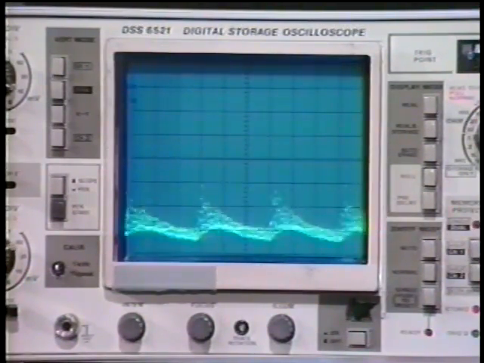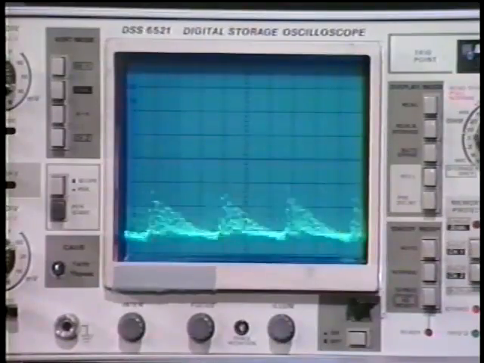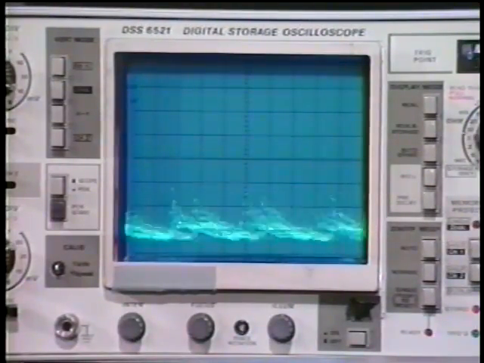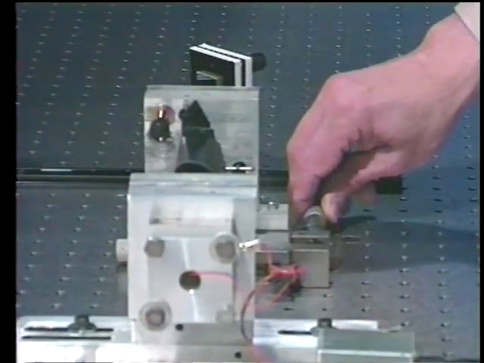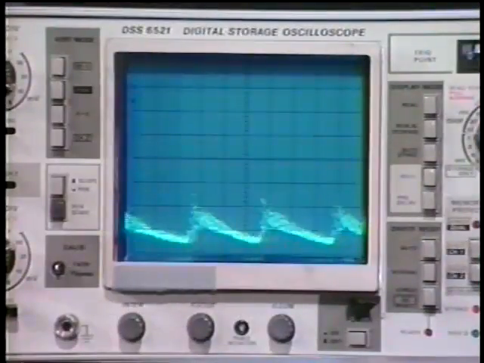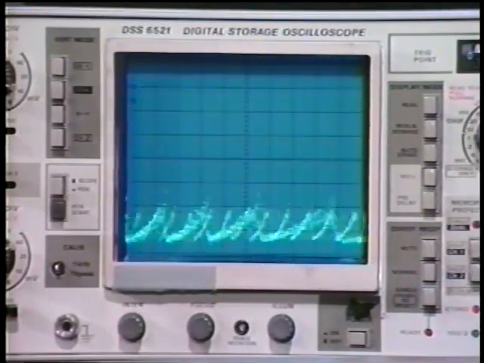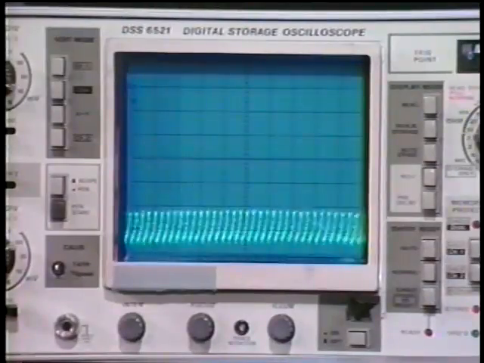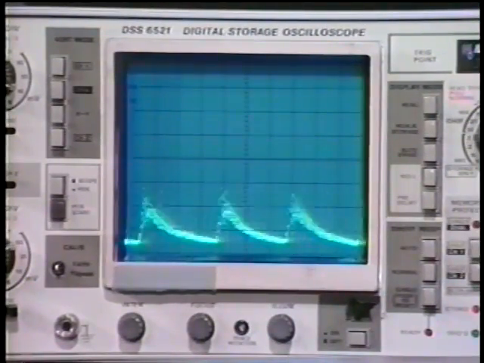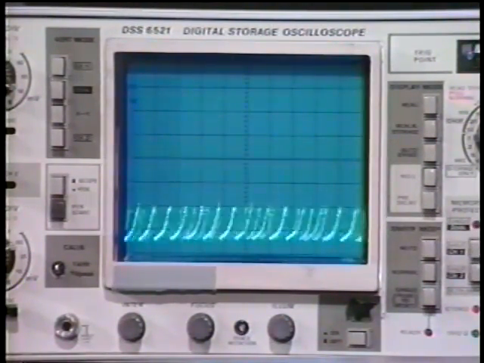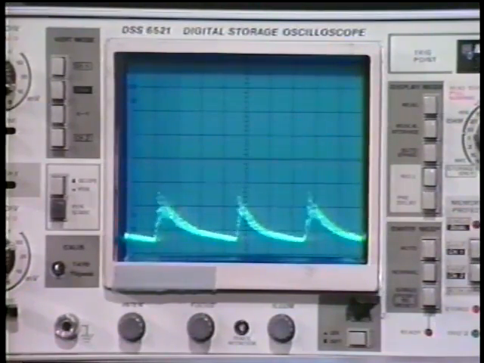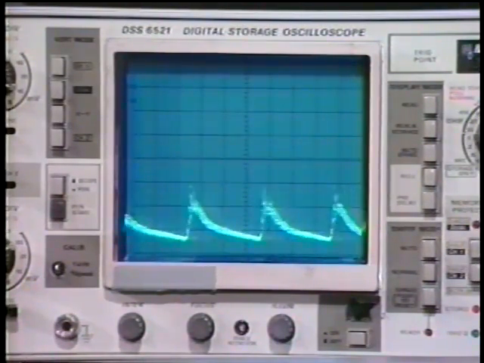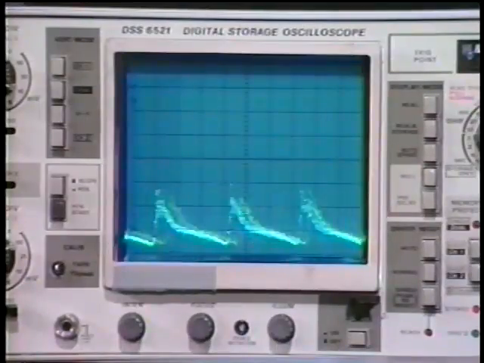So now what I'm going to do is change the spacing so that I can approach 25 centimeters, which is the radius of curvature of each mirror. And that's the confocal condition. Now, as you can see on the scope, the modes are now blending into each other.